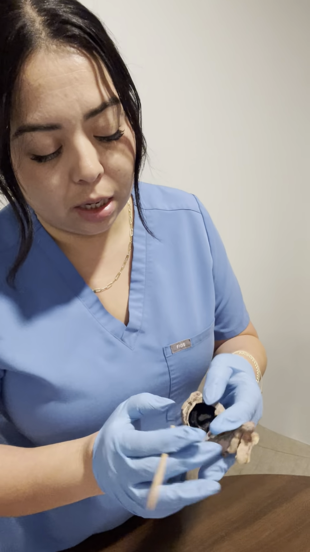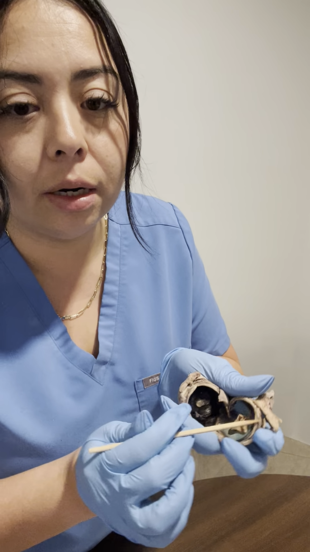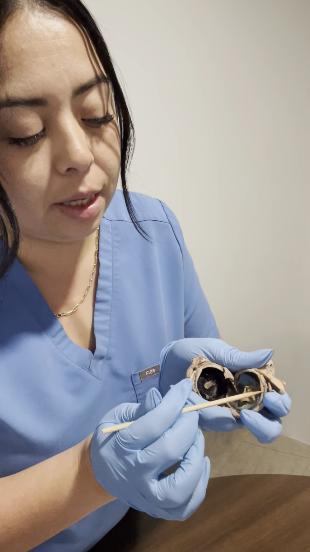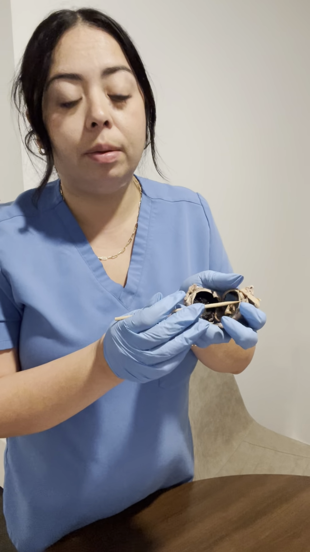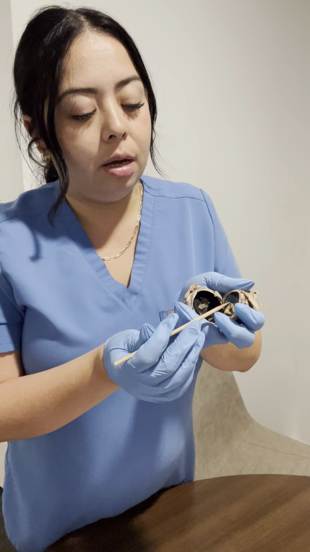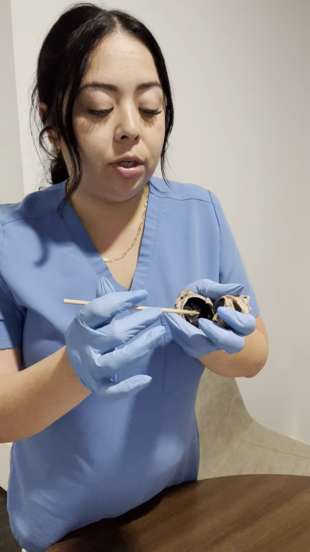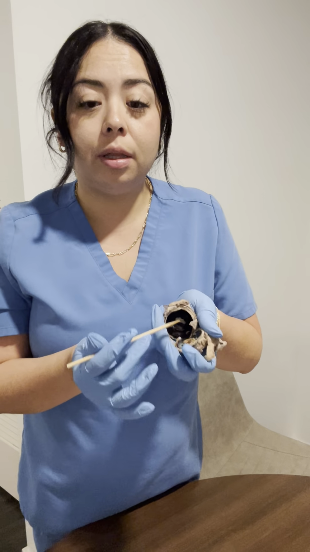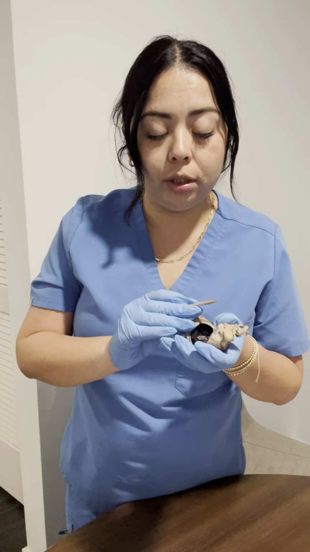I'm going to start naming some of the parts of the eye. So this part here is the sclera, and that helps protect our eye from any injuries or ruptures that may occur. It also helps house, protect, and enclose all the structures of the eye, and it gives support to those structures.